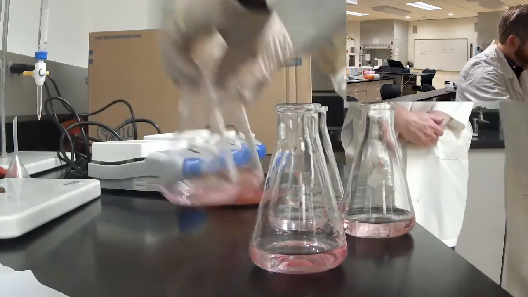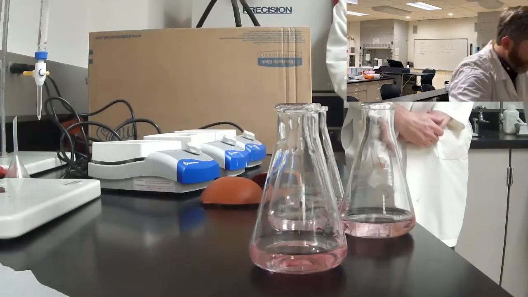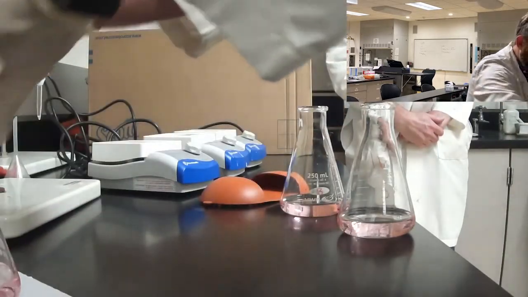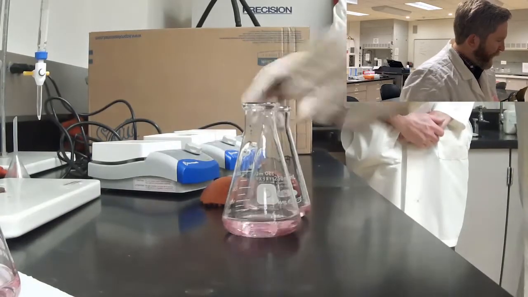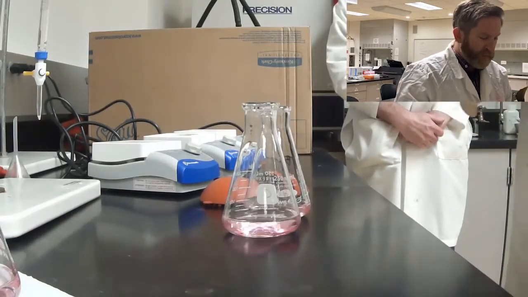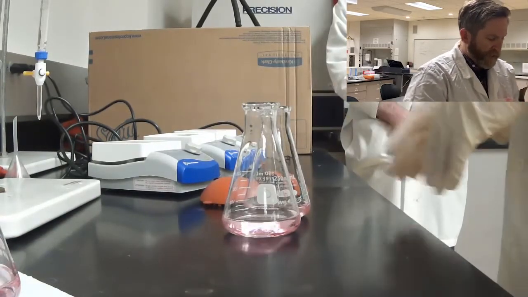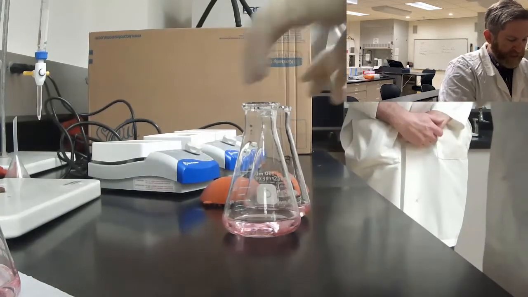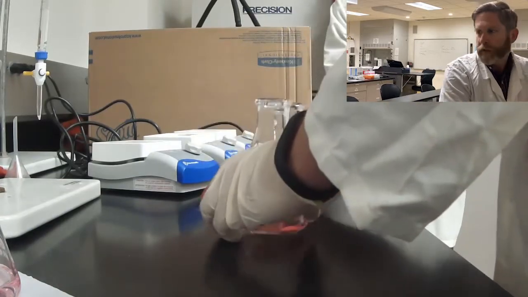Okay, so I set some of these aside for our antacids, and then for the first 2, we're going to add some sodium bicarbonate that we're going to measure on the balance, and then put that into here, and make sure that we have enough acid so that there's an excess of acid.